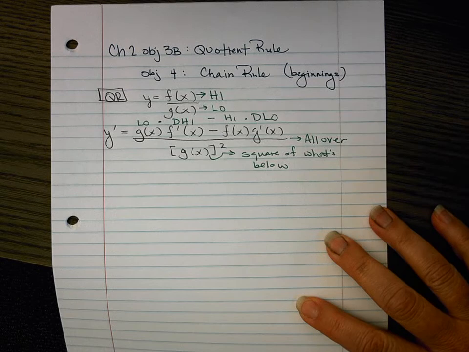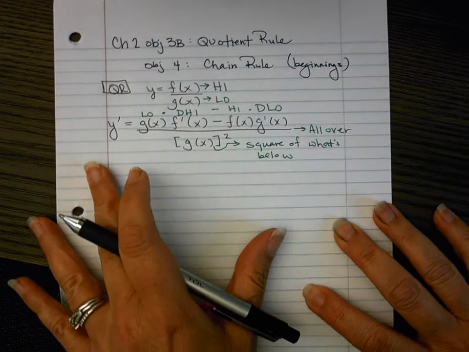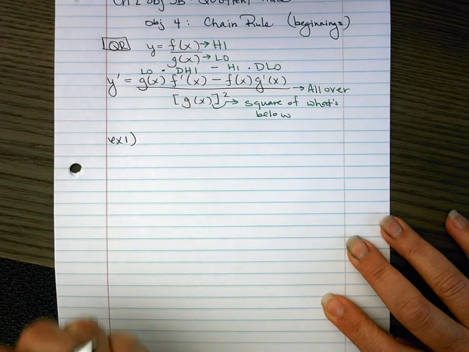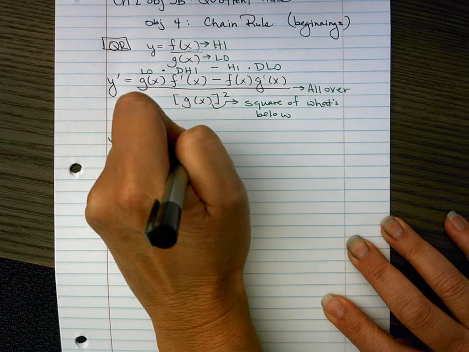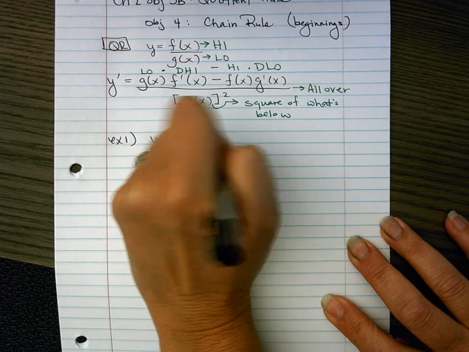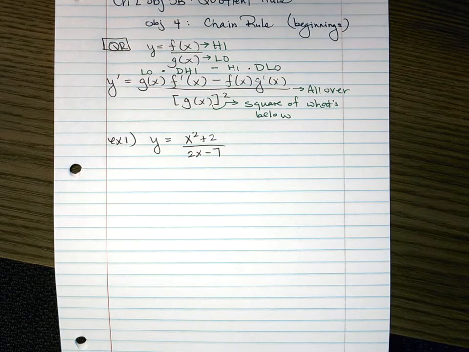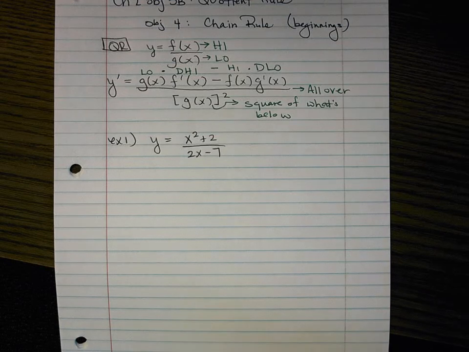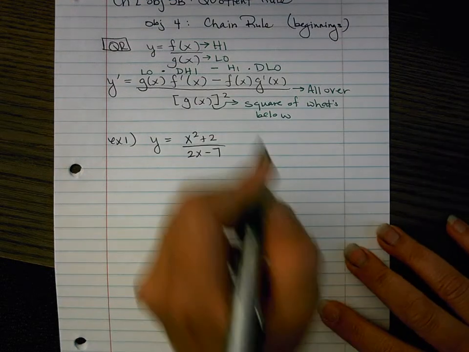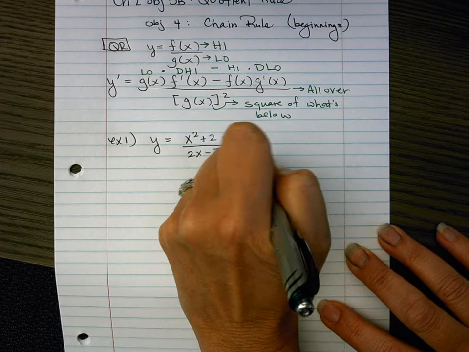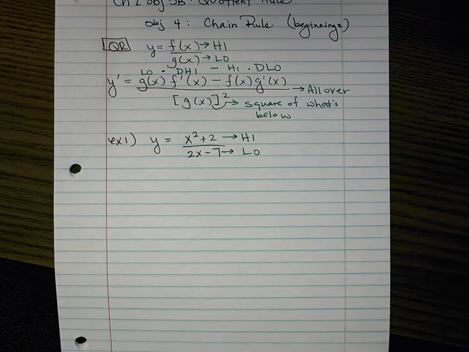So let's go ahead and do one example before we get into the next rule. Okay, so that's our fraction: x squared plus 2 over 2x minus 7. So this I'm going to refer to, again, as my high and this as my low. High meaning it's high, H-I-G-H, not hello high, low meaning below. And so I'm going to go ahead and do quotient rule for this.